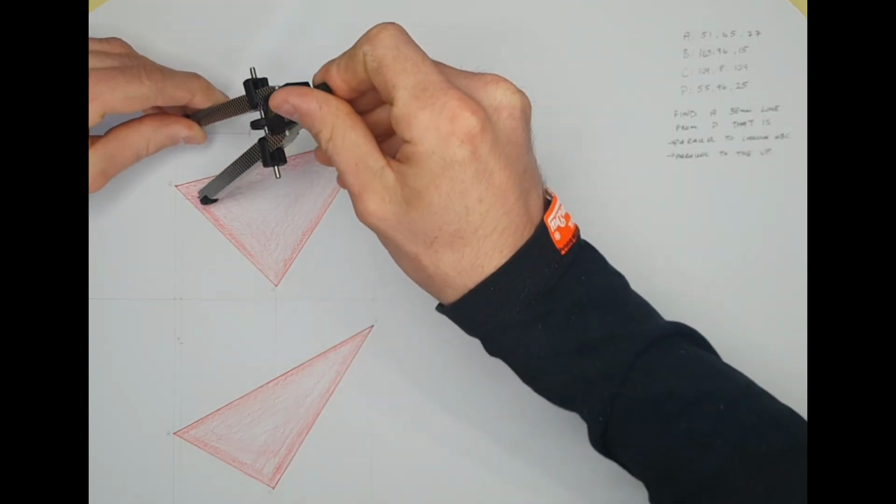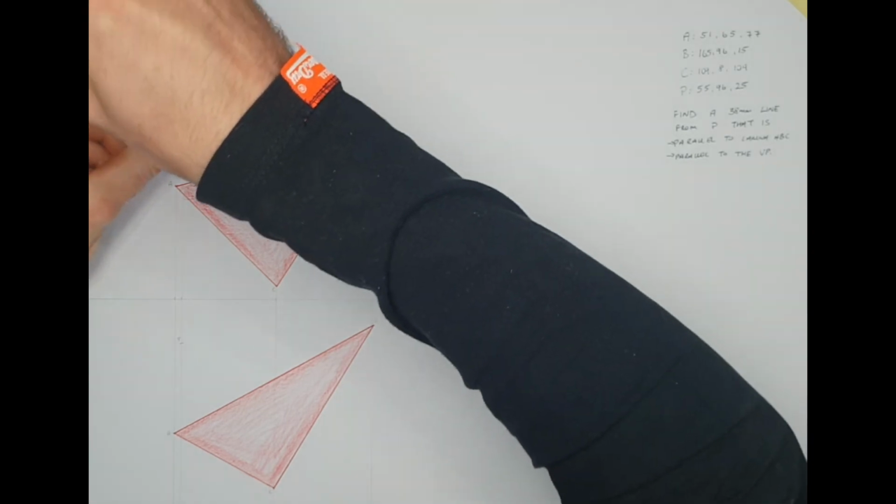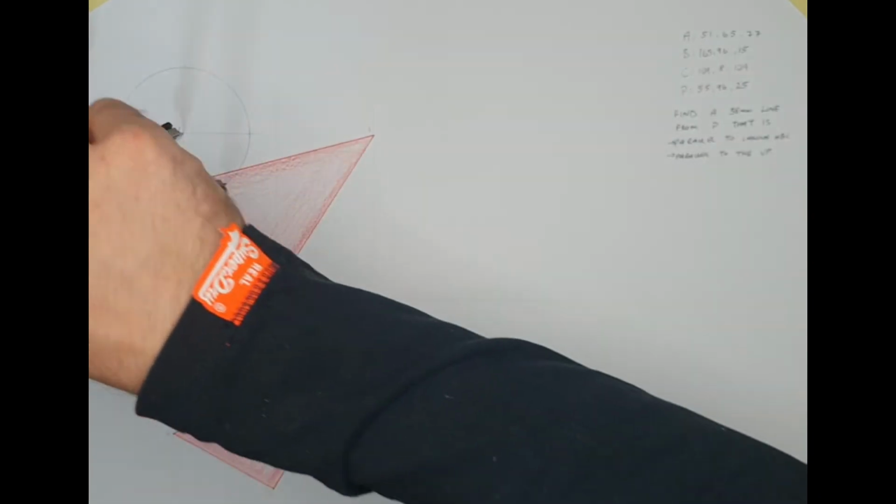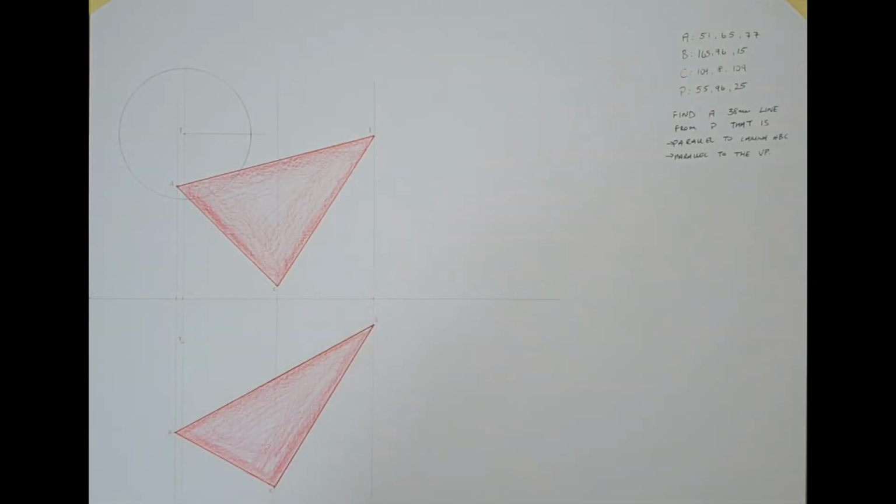And this is not a cone, by the way. This is a disc. Okay? It's a flat, planar circle. So it's a disc, that is every possible line 38mm long that's parallel to the vertical plane.